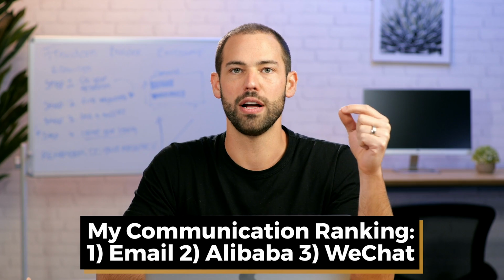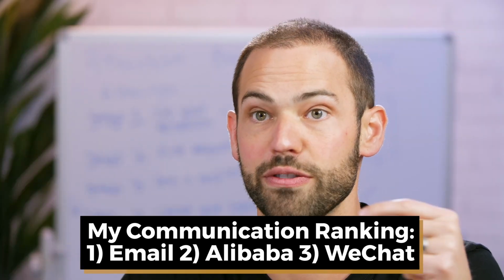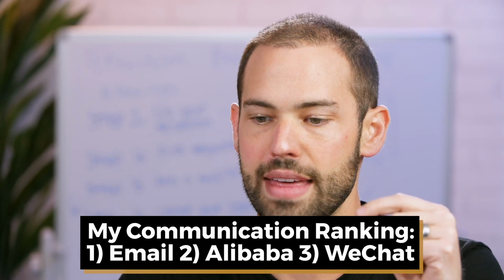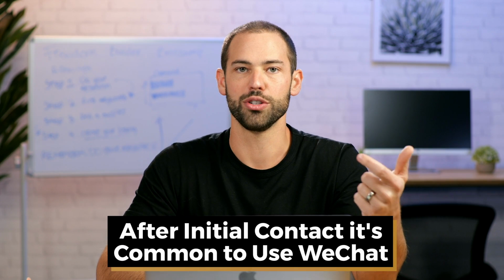So if I were to rank them, I would say email's number one, probably Alibaba's messaging platform is number two for this initial purpose. And then the text message or WeChat or WhatsApp would be after that. After establishing this initial communication, it's common to switch over to WeChat to communicate with them. But in this initial outreach, I prefer email.